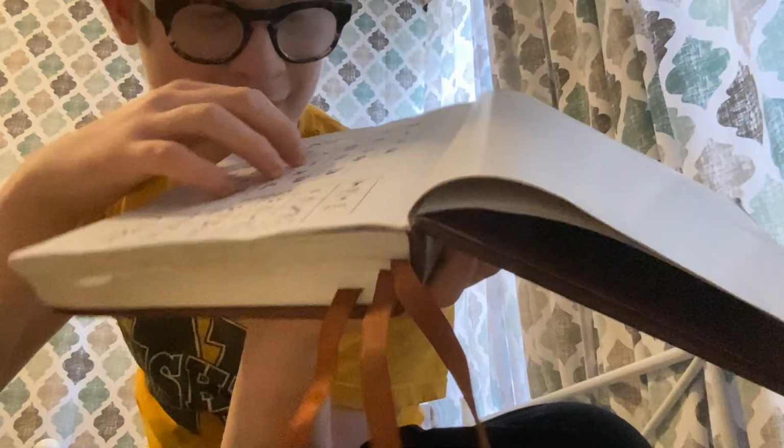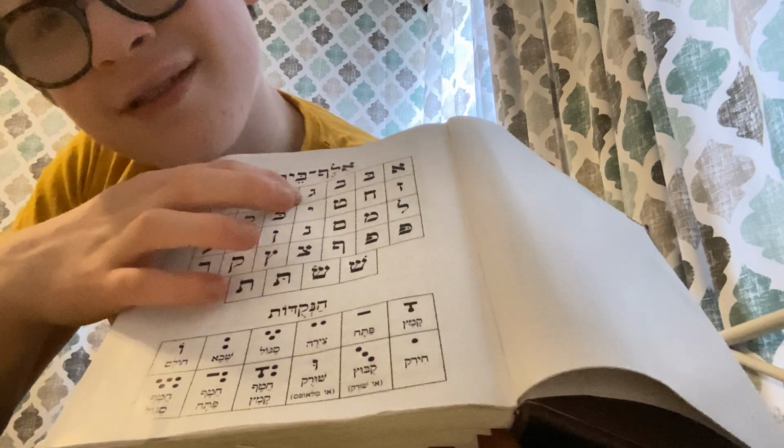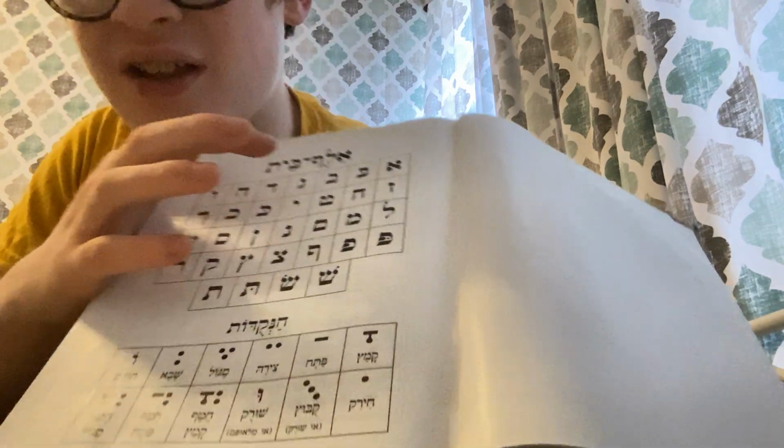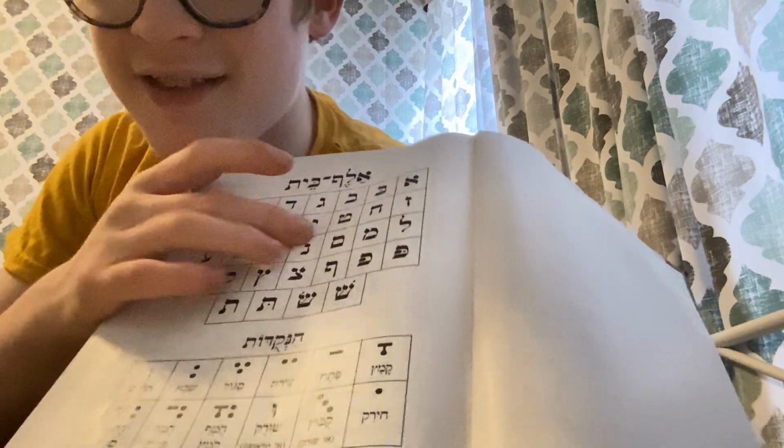Next up is the difference between Gimel and Nun. So Gimel is this one, Nun is this one. As you can see, Gimel is split at the bottom, Nun isn't.